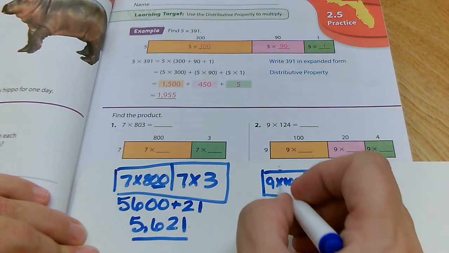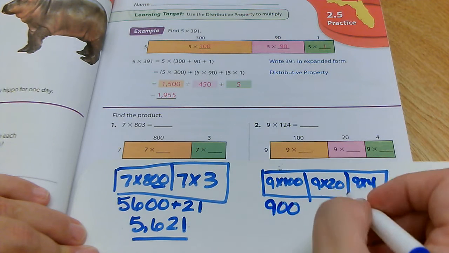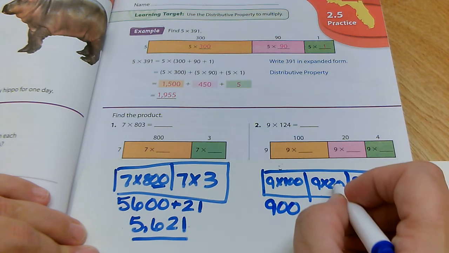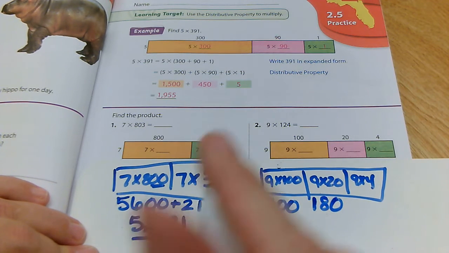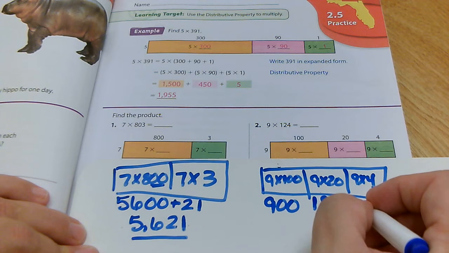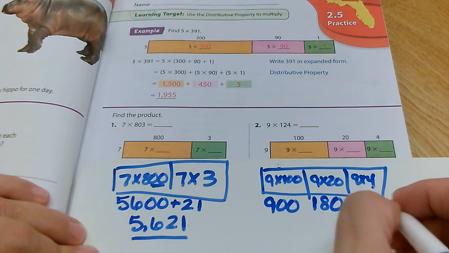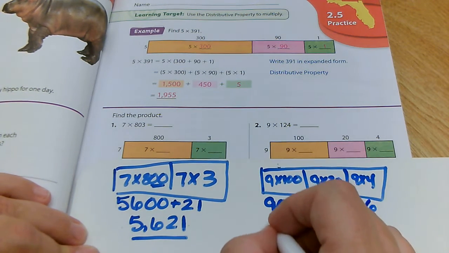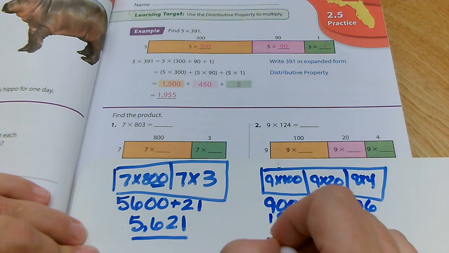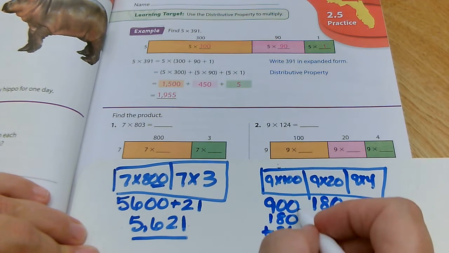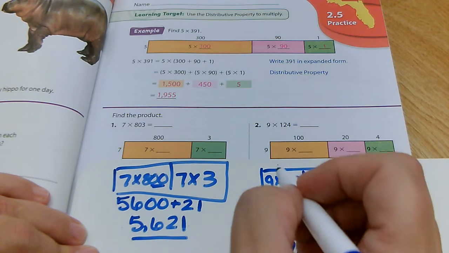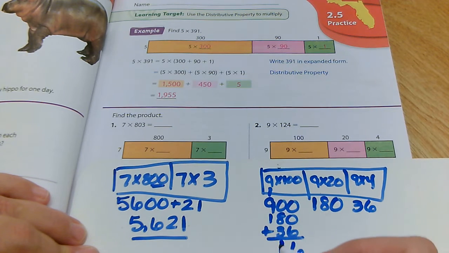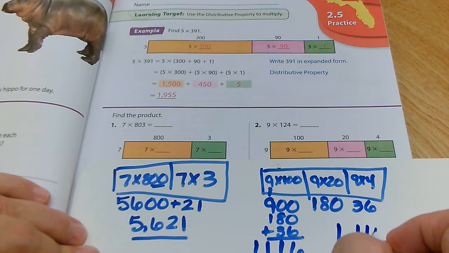So then I'm going to say here, 9 times 100 would give me 900. 9 times 20, well, I know 9 times 2 is 18. I have a 0 there, so it would be 180. And then 9 times 4 is going to give me 36. And now I'm going to add, right? Line up my numbers and add. So I'm going to say 6. What's 8 plus 3? That should be 11. Carry your 1 to the top. 1 plus 9 plus 1. That should give me 11. So my answer is 1,116.